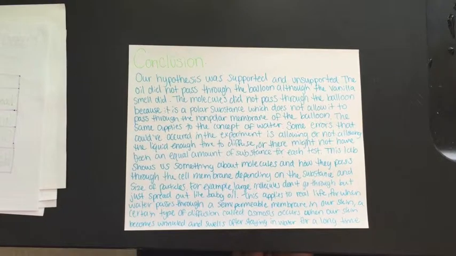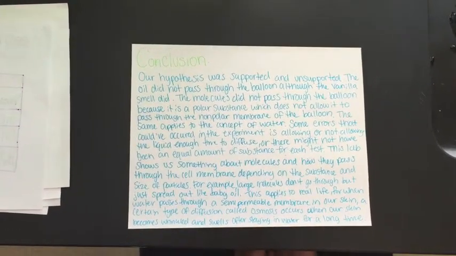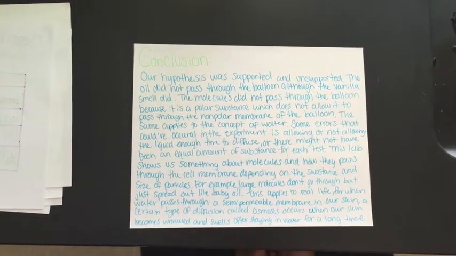Some errors that could have occurred in the experiment are allowing or not allowing the liquid enough time to diffuse, or there might not have been enough of an equal amount of substance for each test.